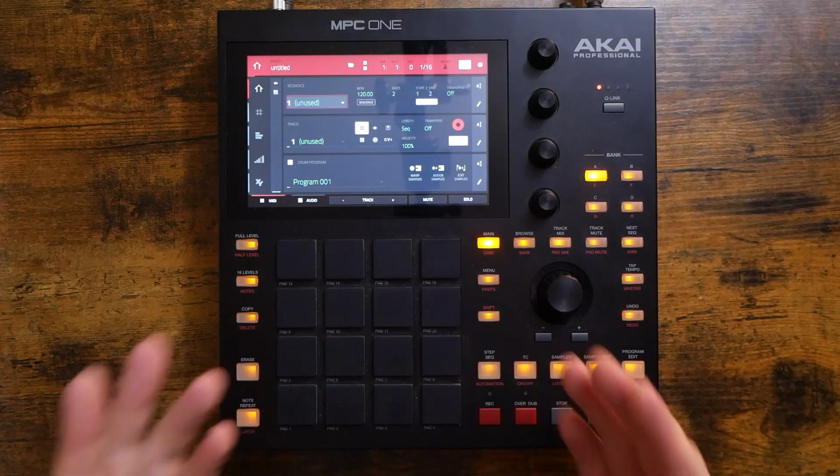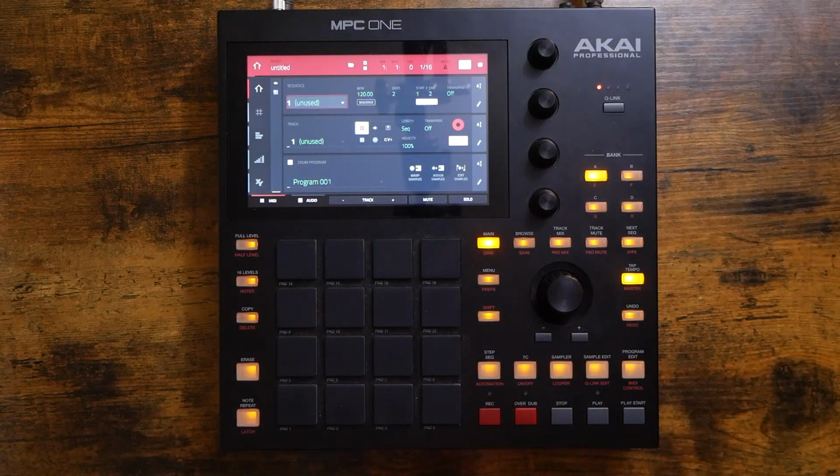Today, we're looking at a very helpful MPC One feature.